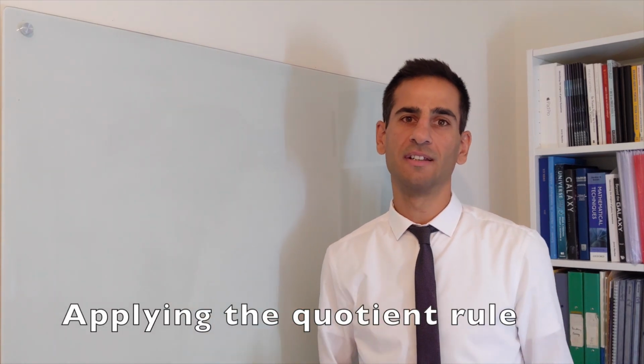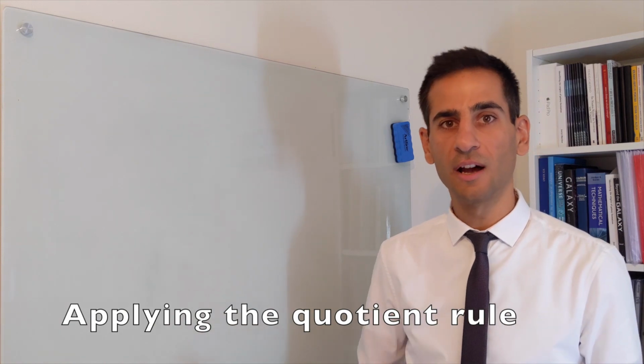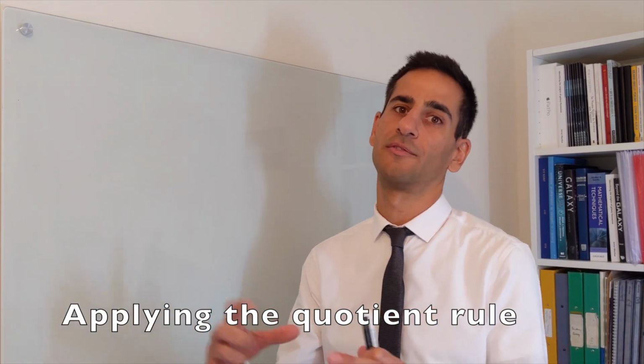You might just have seen the derivation, the proof of the quotient rule. The quotient rule tells us how to differentiate a quotient of functions.